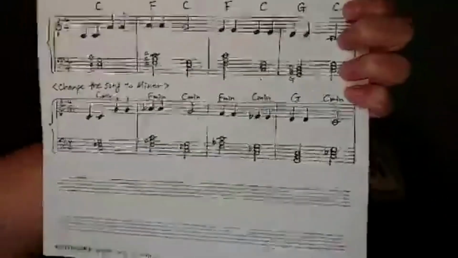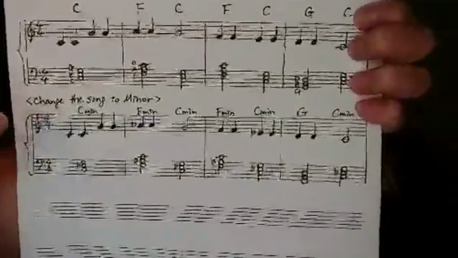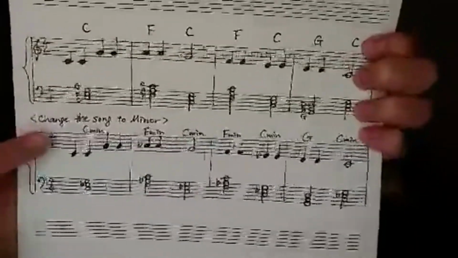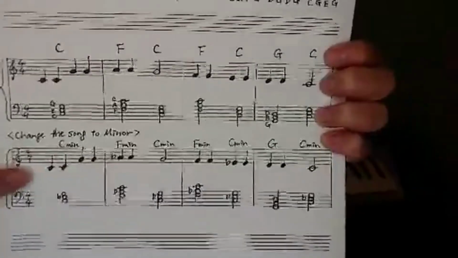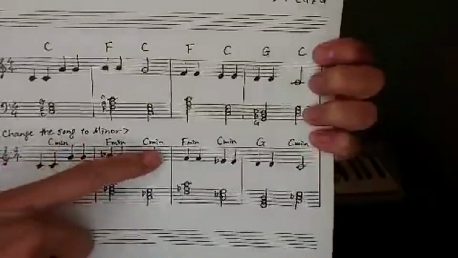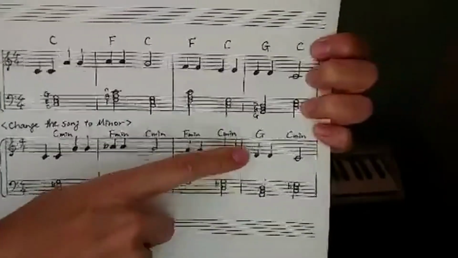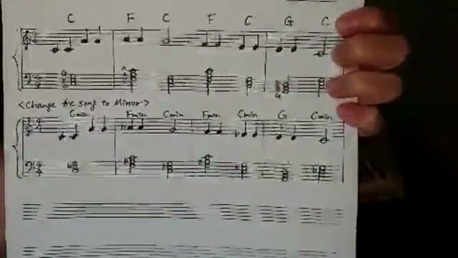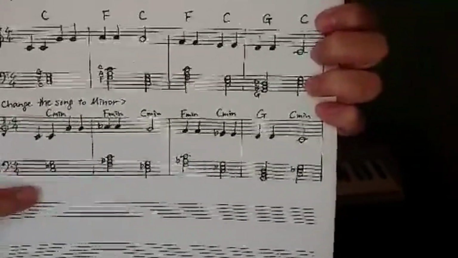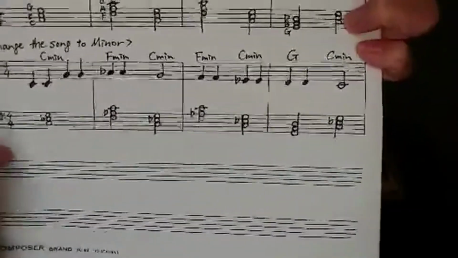Before I start today's topics, I want to go over yesterday's homework. Yesterday I had this sheet and I said I changed Twinkle Twinkle Little Star to a minor song. Instead of C, F, C, F, C, G, C, those are major chords, change them to C minor, F minor, C minor, F minor, C minor, G you didn't have to change, and C minor. And I asked you which note for the left hand will have the flat. So here are the answers.